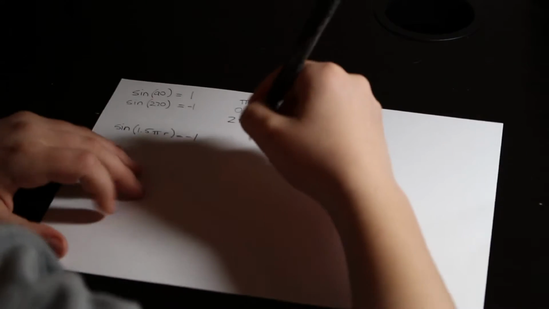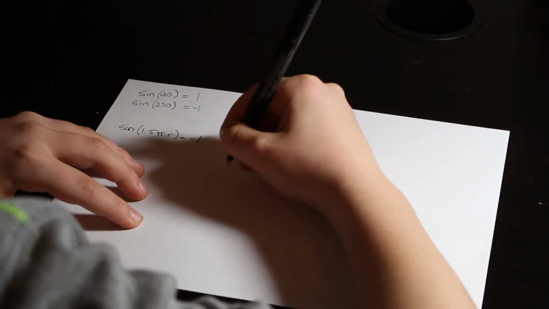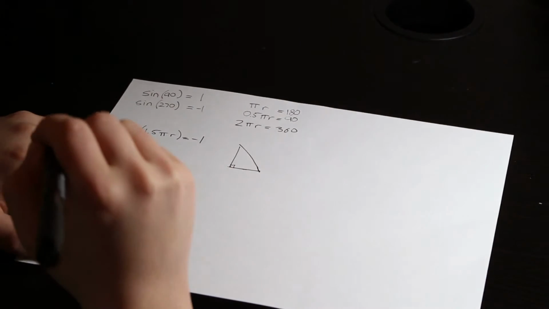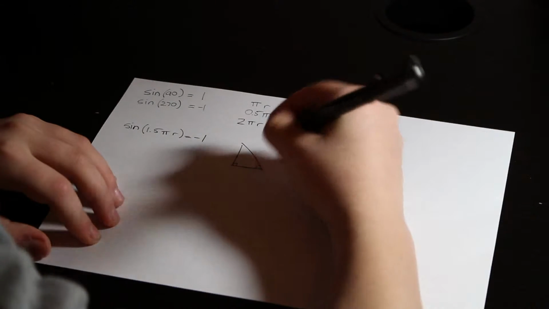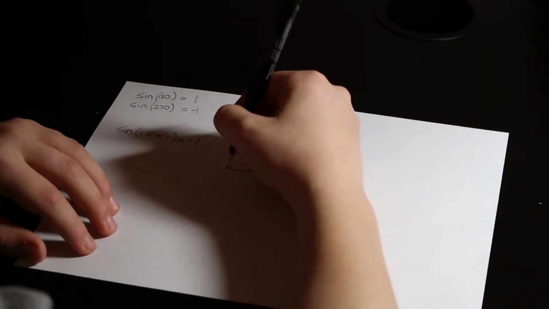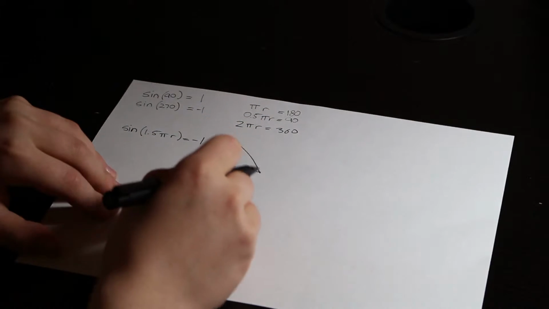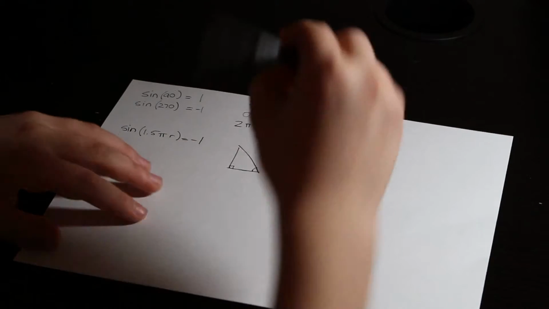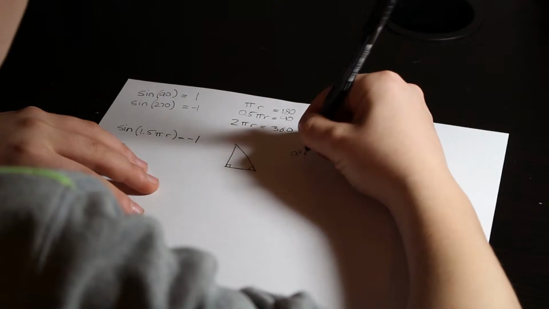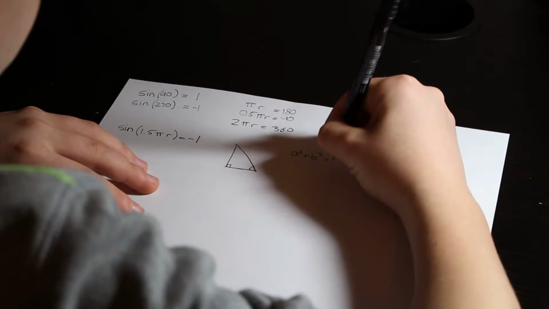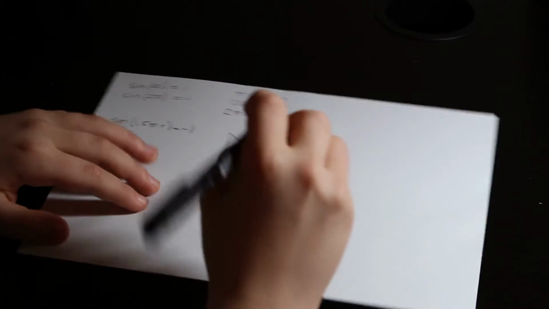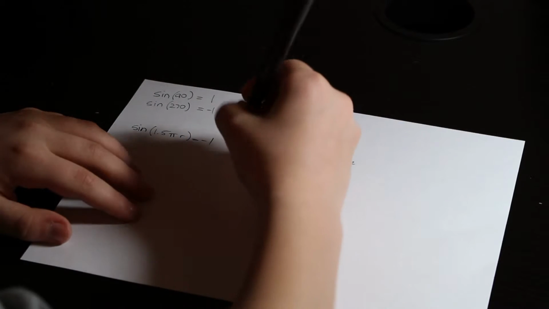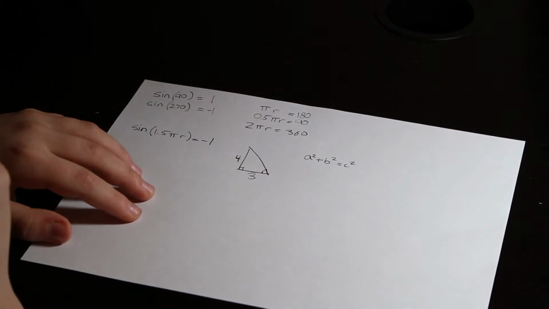So trigonometry is the study of right triangles, right? So the sine of this angle right here is equal to its opposite side over the hypotenuse, which is this longest side of the triangle. So to find this, we need the Pythagorean theorem, which you may or may not have heard before. It's a squared plus b squared equals c squared. So a is this side. Let me just declare this side as 3 units. B is this. Let me just say that that's 4 units.